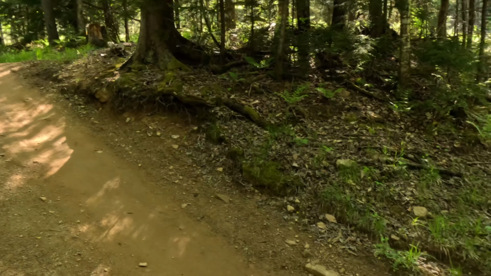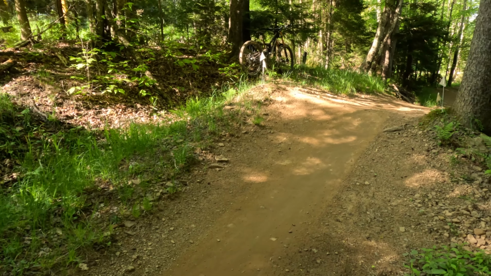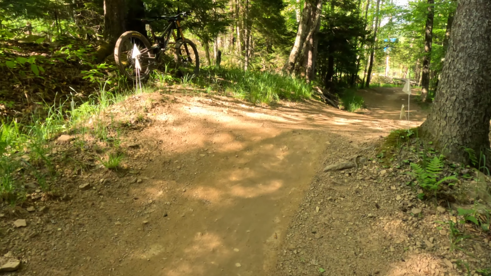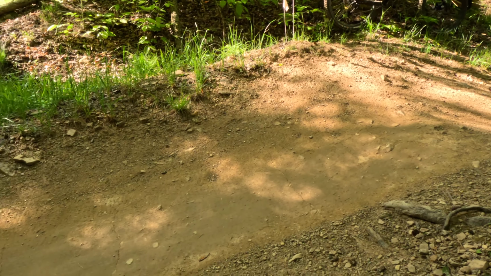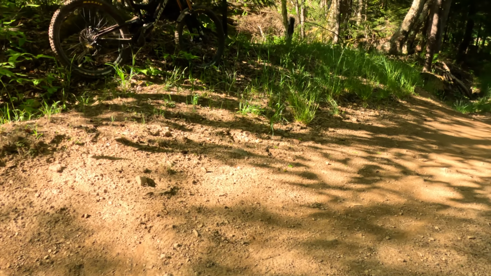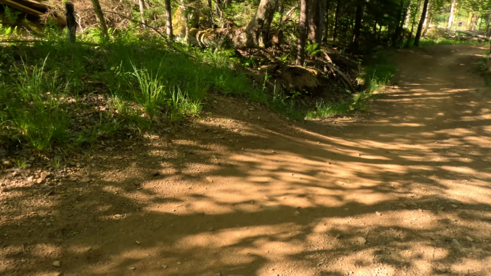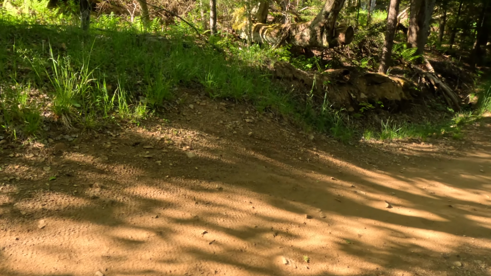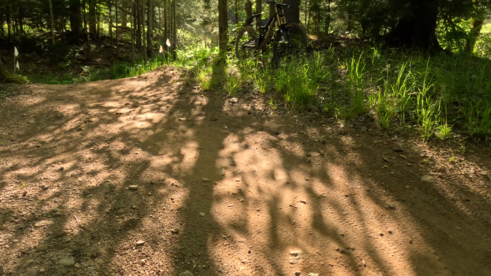Here we're about halfway through Lucid, and this jump is my favorite on this whole run. It'll take a lot of speed. It doesn't have a funky lip. It's really mellow actually. And to clear it completely, it is a step down with a super soft, almost non-existent knuckle here. But to clear this out to about here is 18, 19 feet.